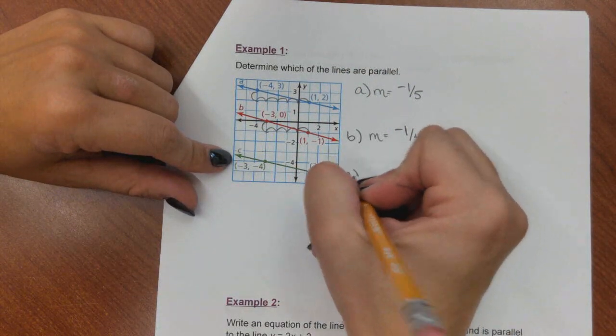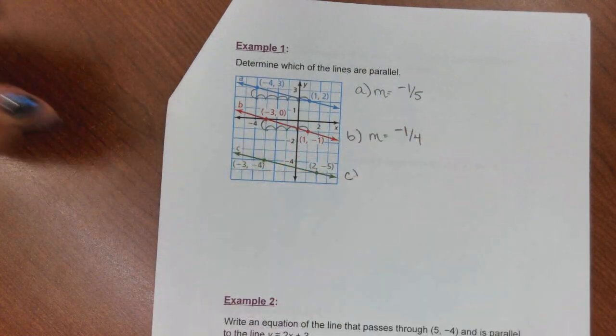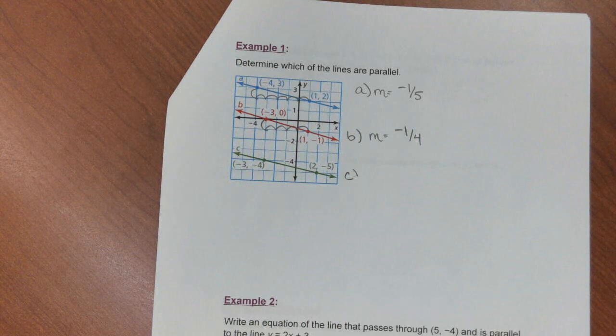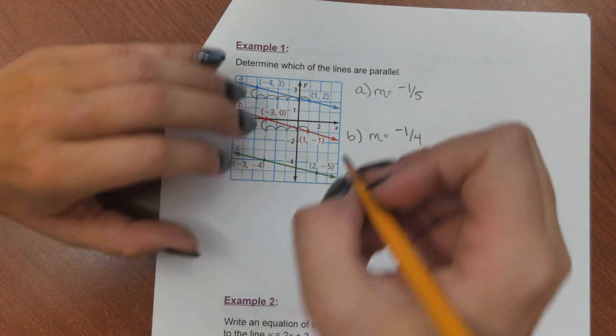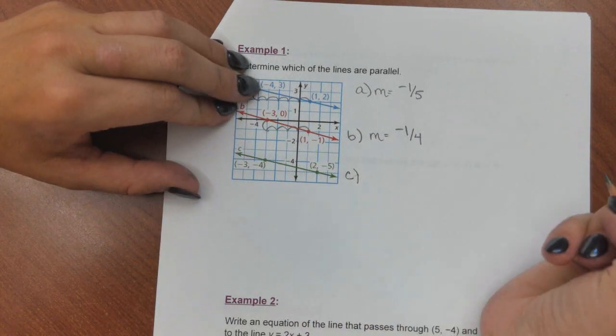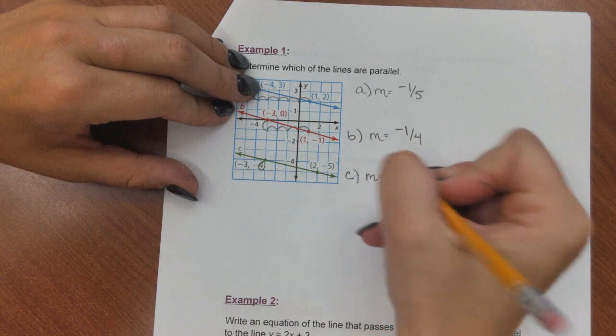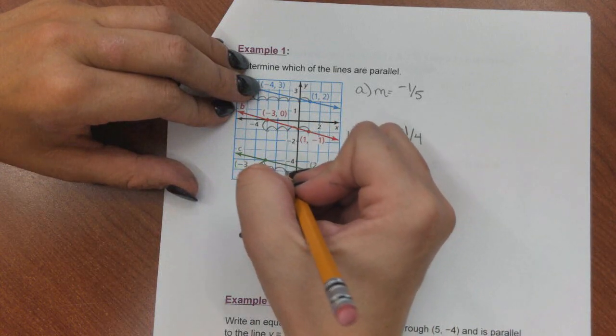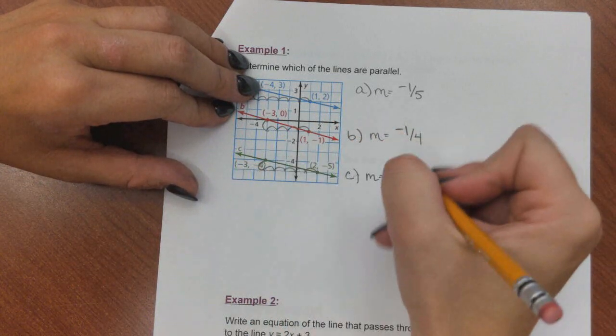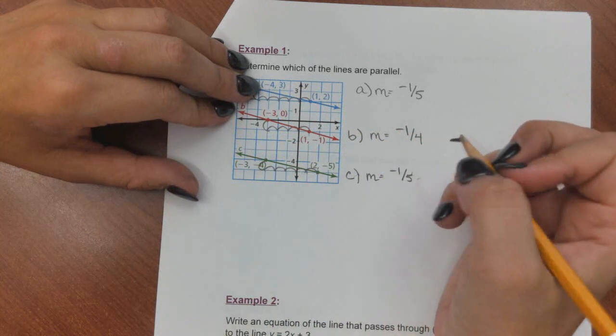And C, oh, my pencil broke. C is my green line. And for C, my slope goes down 1. So a rise of -1 over 1, 2, 3, 4, 5. Oh, it keeps breaking.